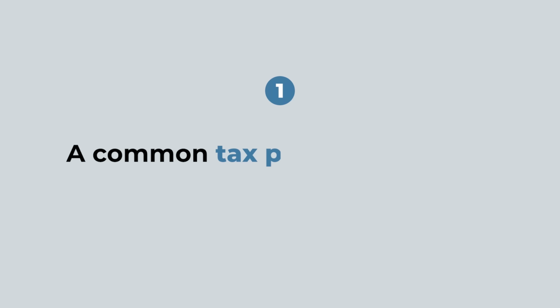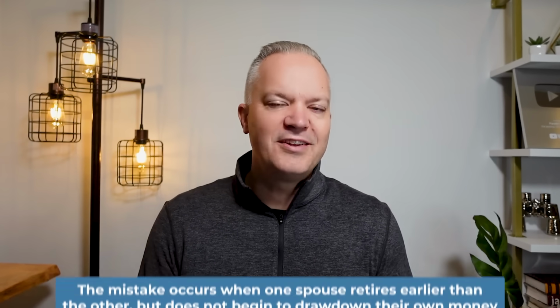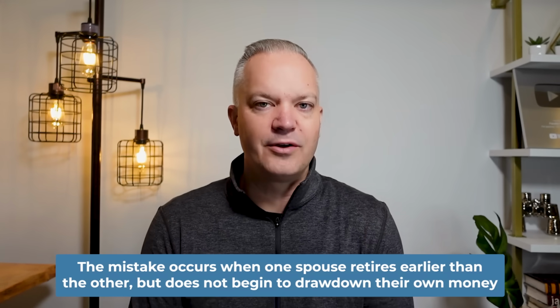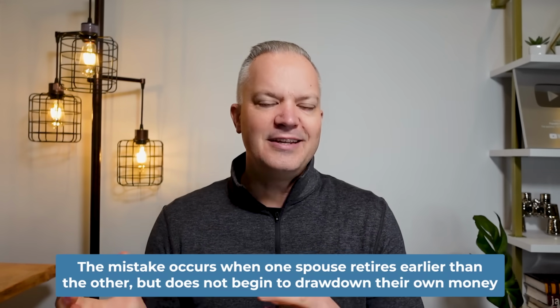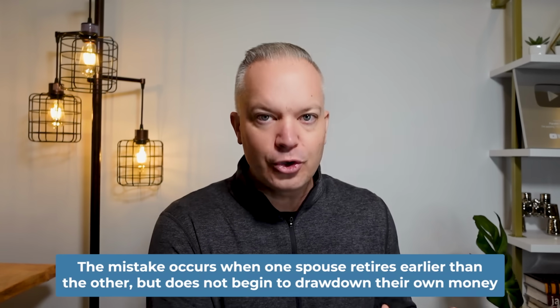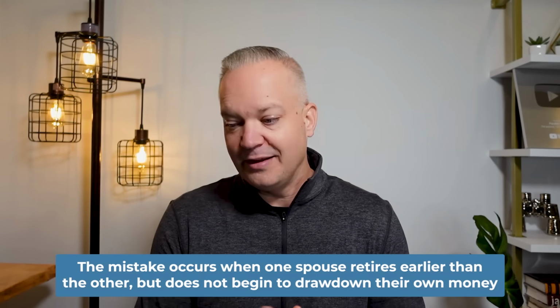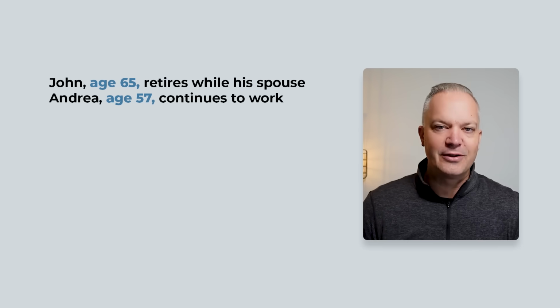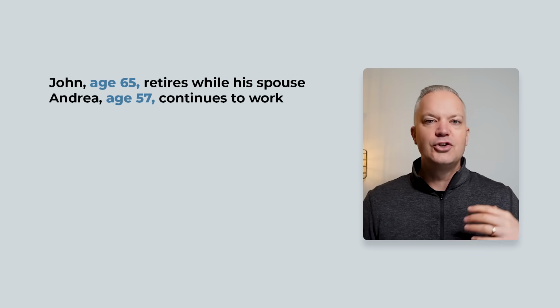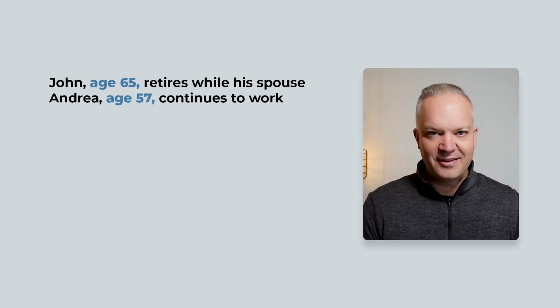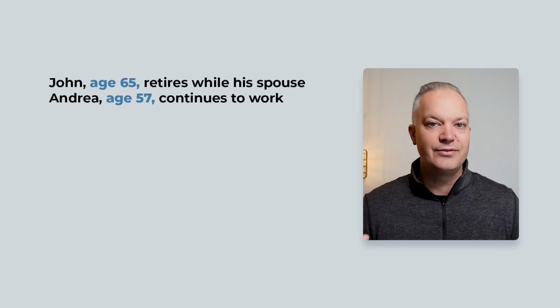So when it comes to having an age gap, a lot of times one person's retiring while the other person's still working. And again, this may happen even if there's no age gap. And what we see all the time, in a big fatal flaw with regard to tax planning, is the spouse or person that retires earlier typically doesn't draw an income. So let's say that we have, in this case, John and Andrea YouTube, and I'll show you this in a minute, in that John's 65, Andrea's 57. John retires, Andrea continues to work.